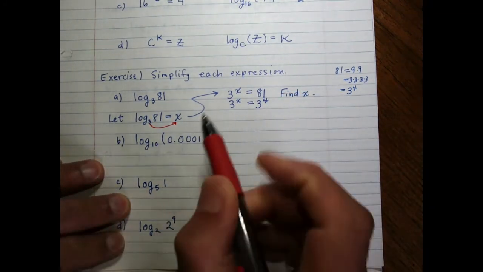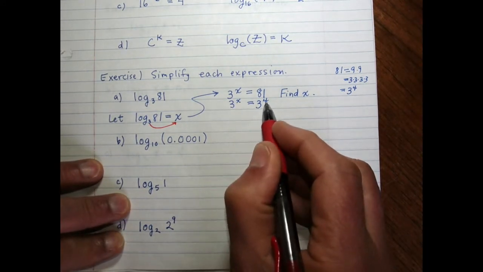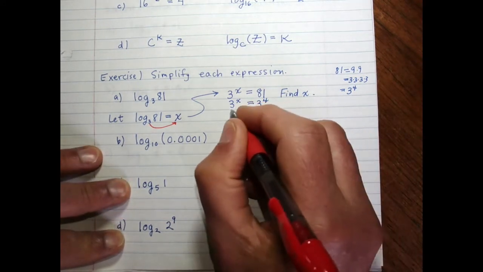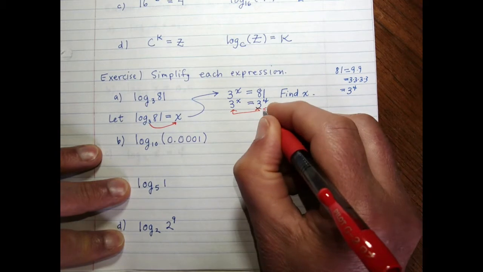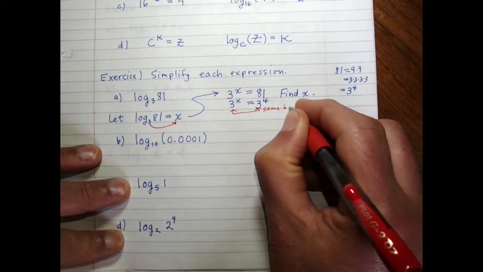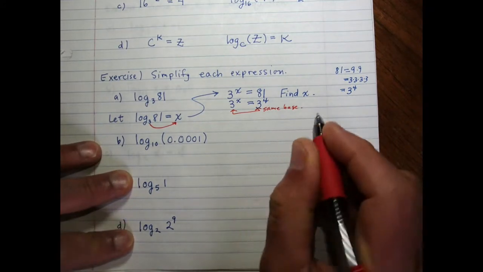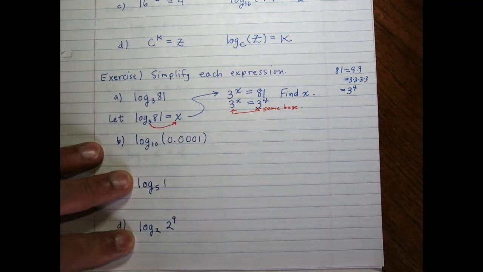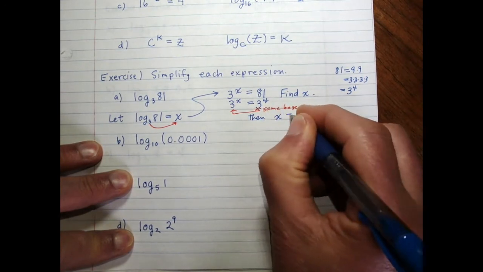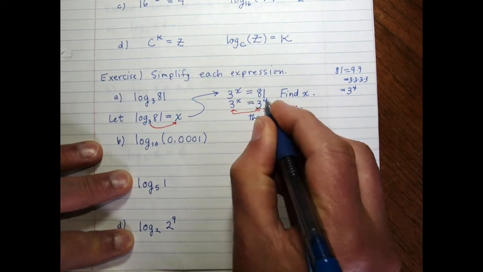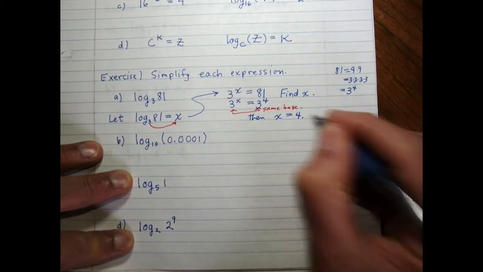Well, if I have 3 to a power on one side, 3 to a power on the other, if I have the same base, then the exponents are going to be equal. Then x, the exponent here, has to equal 4, the exponent on the other side.